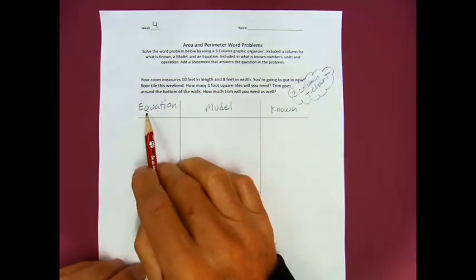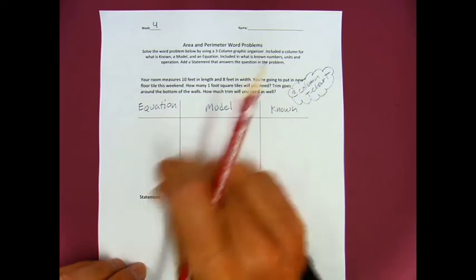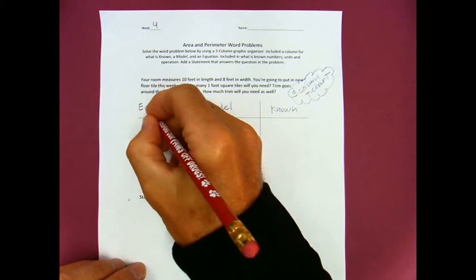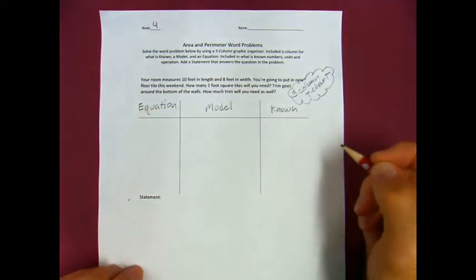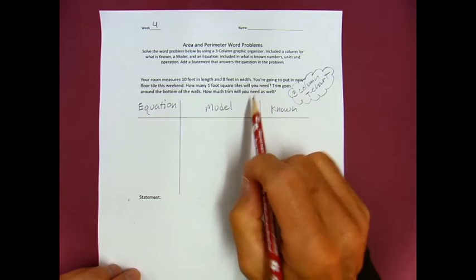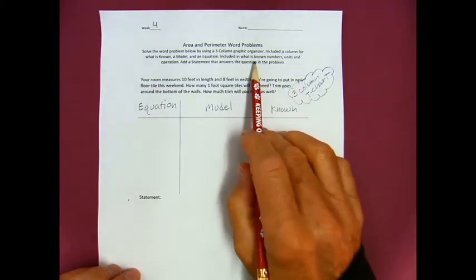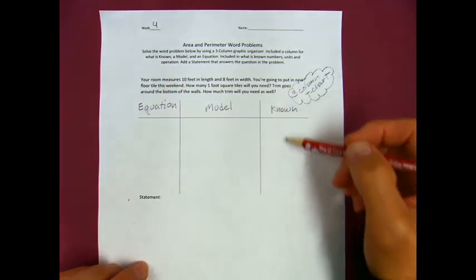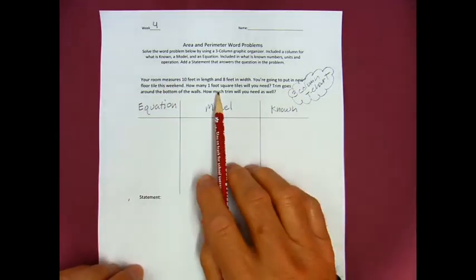Sometimes I make my small cues like this. You can also make a small cue like that. Include what is known: numbers, units, and operations. So what is known over here is what our word problem is going to tell us.